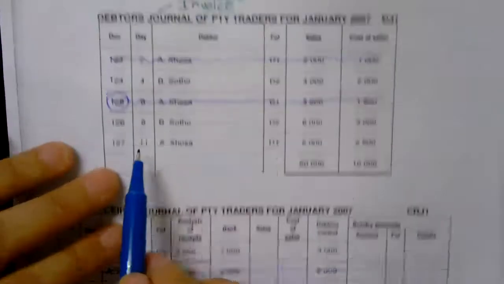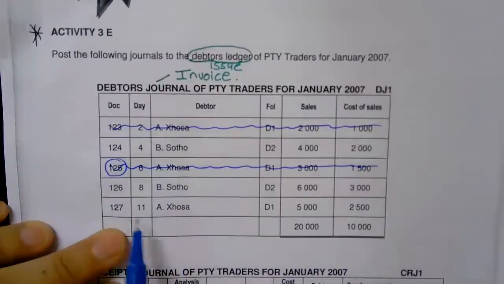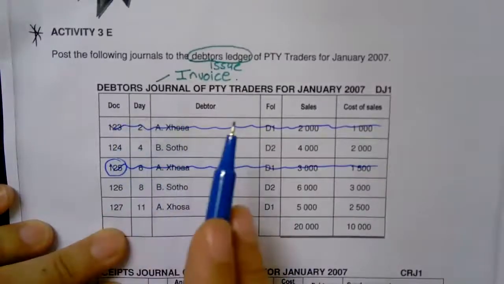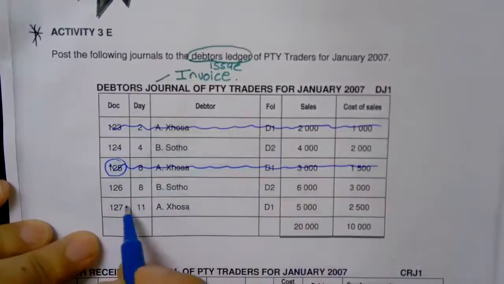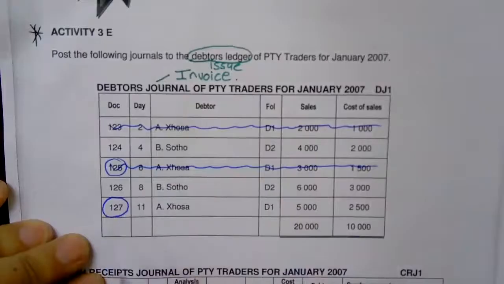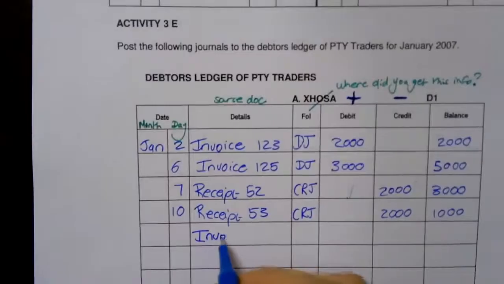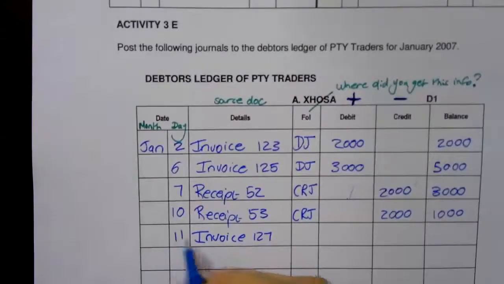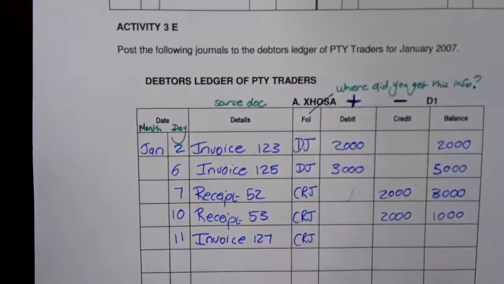Now on the 11th, you'll see in the debtors journal, Xhosa bought from us on credit again. That's why we write it in the DJ, because we haven't received money. He owes us this money. So we've given him an invoice. What is the invoice number? Invoice number 127. So you go to your ledger, you write invoice 127. It's on the 11th of January. Folio, where did you get this information from? From the cash receipts journal.